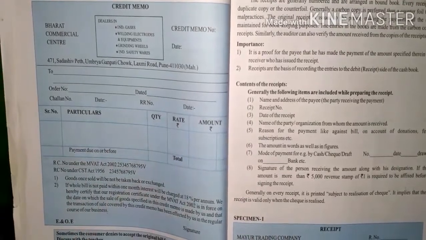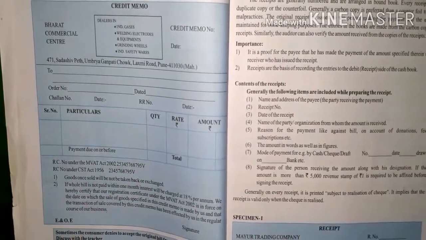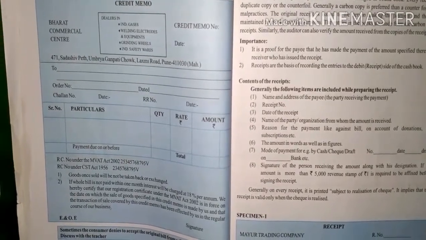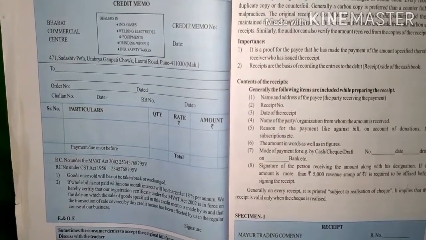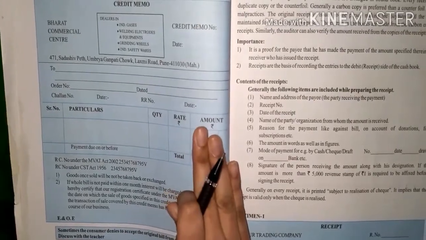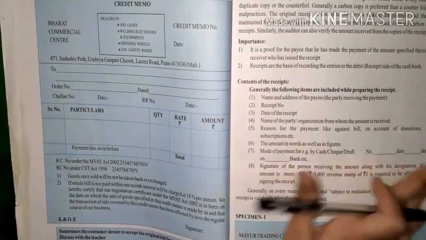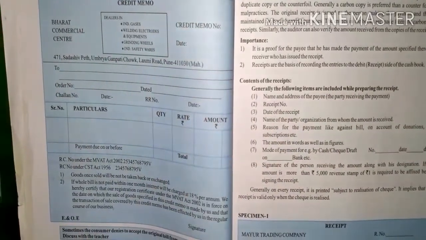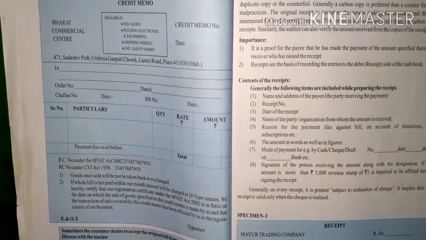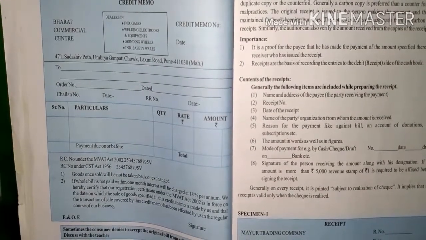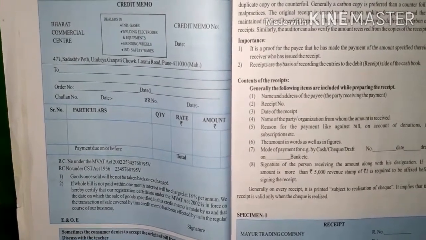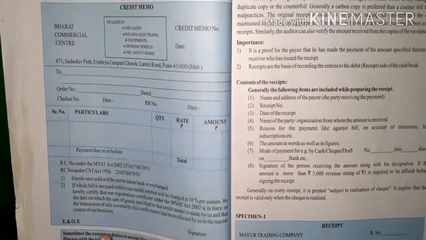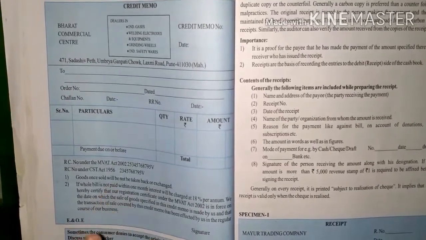This document is attested so that in future, if you are going through your books of account, you will get to know that you have sold goods to some of your buyers on credit. So this credit memo is evidence for you that you have sold goods to any person, any institute, any industry, any company on credit. So that is why this credit memo is prepared.